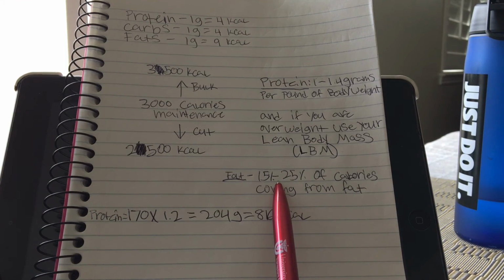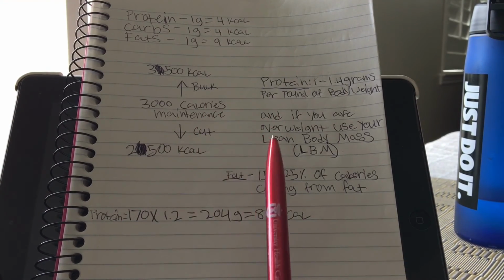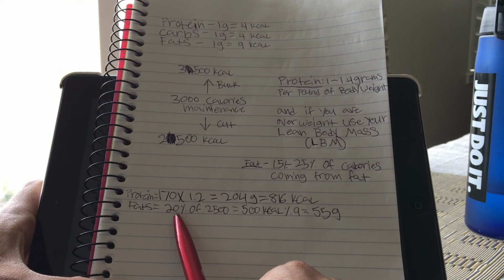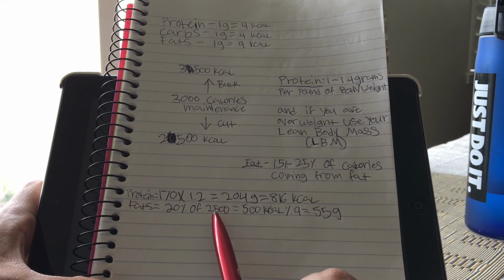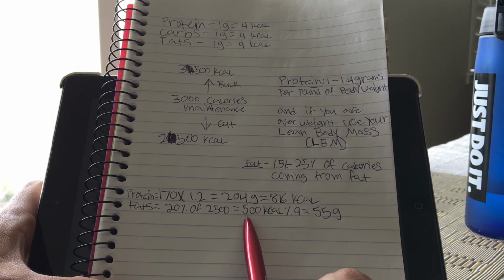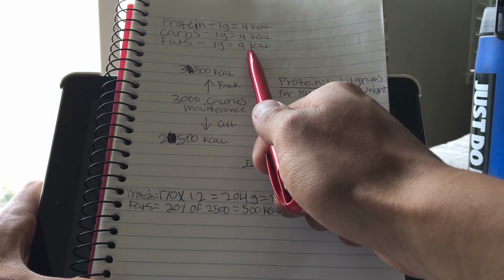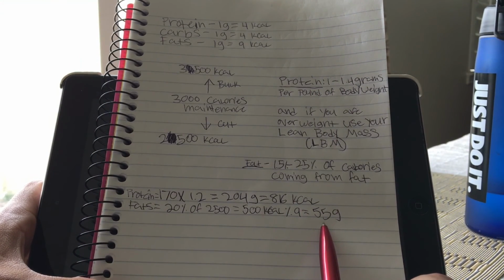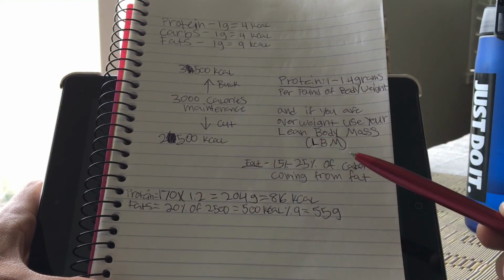So all we do is take 2,500 and times it by 0.2, and that's going to give us a number. So 0.20 of 2,500 gives us 500, and that's in calories. Now, each gram of fat we know is 9 calories. So then we divide it by 9, and it gives us 55 grams of fats per day. Now, how we figure out our carbs is the difference.